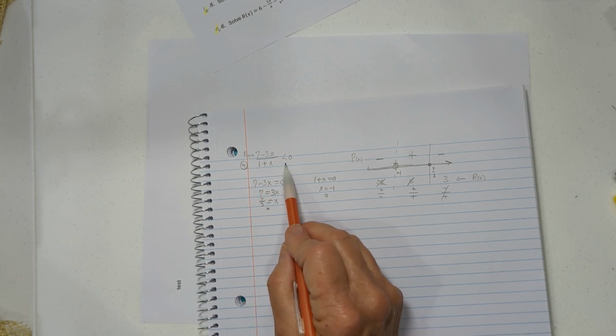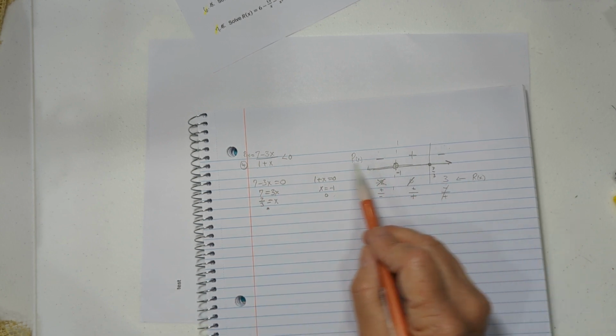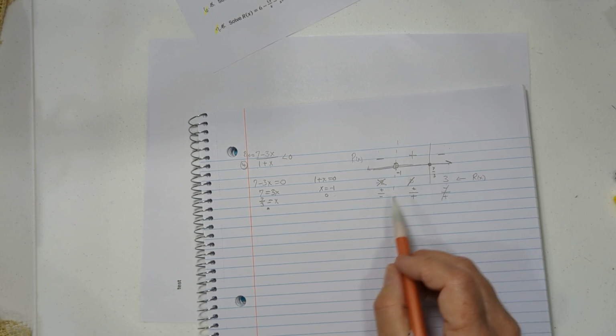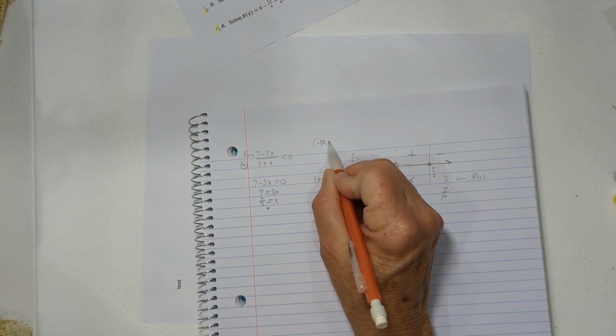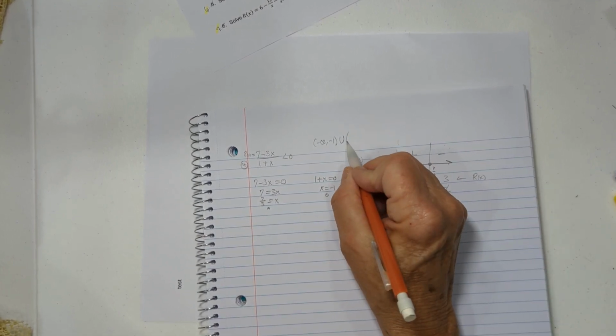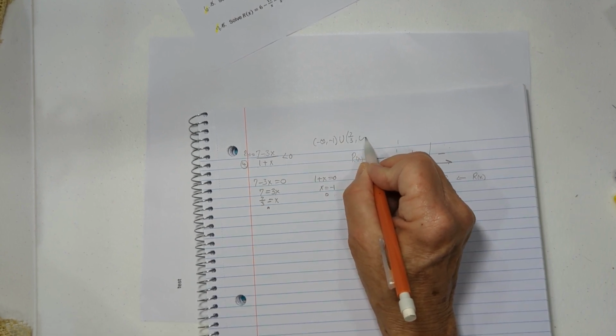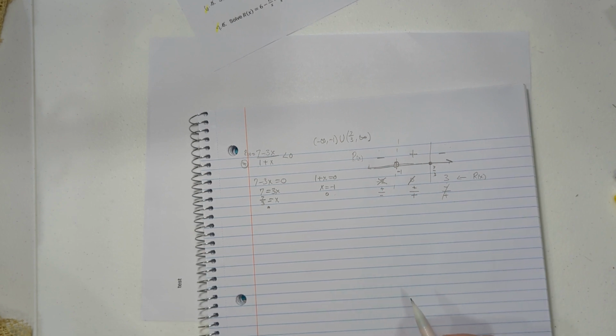So then I interpret my chart and answer the question. When is r of x less than 0? Over here and over here. It didn't say "or equal to," so I don't include that. So the solution here is going to be from -infinity to -1, and then from 7/3, don't include 7/3 because there was no "or equal to," to infinity. So that's how you would answer that one.